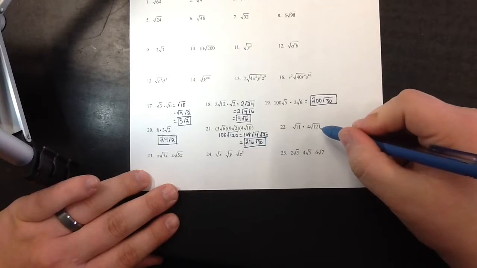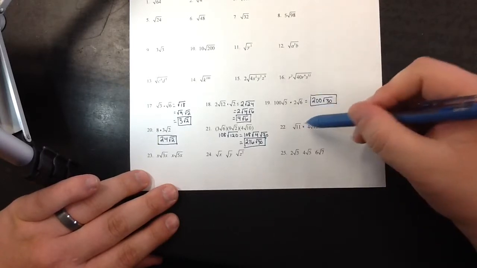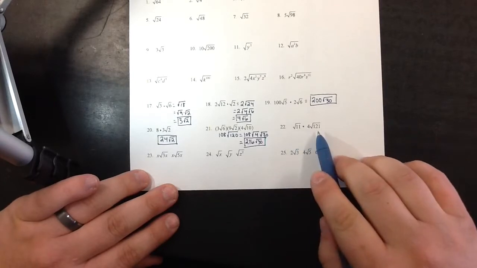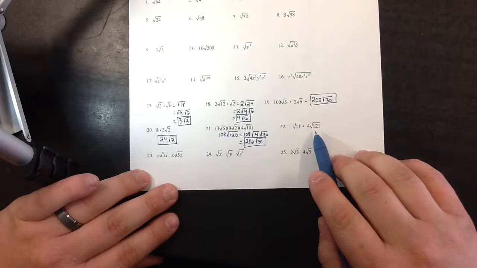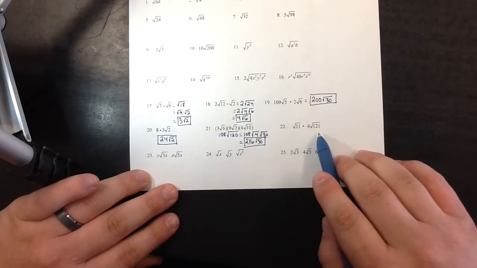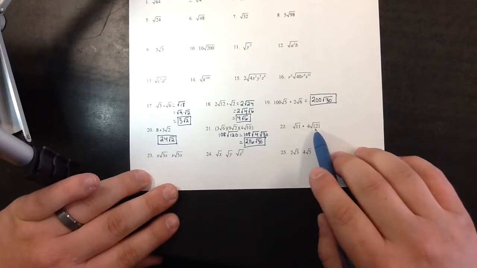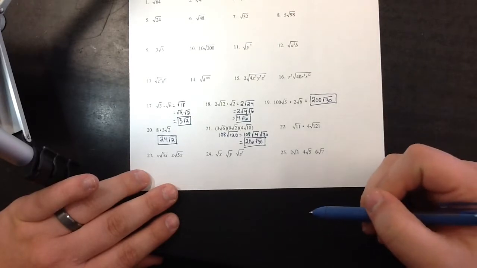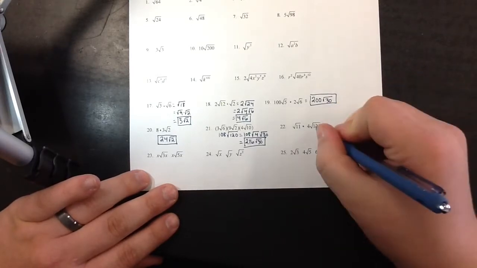For number 22, we have 2 different options. We can multiply straight away and then simplify. But here, I'm actually going to simplify this first because I recognize 121 is 11 squared. So instead of multiplying my 2 radicals together first, I am allowed to simplify each one individually and then combine them together.